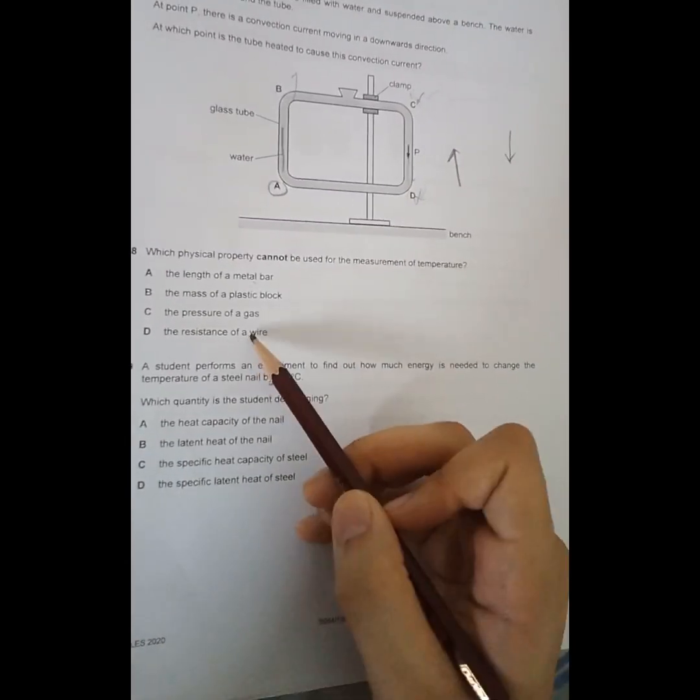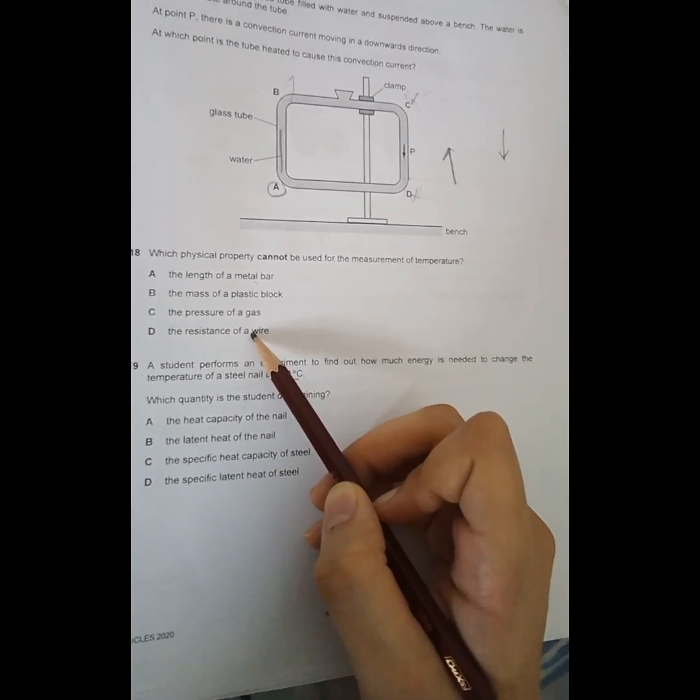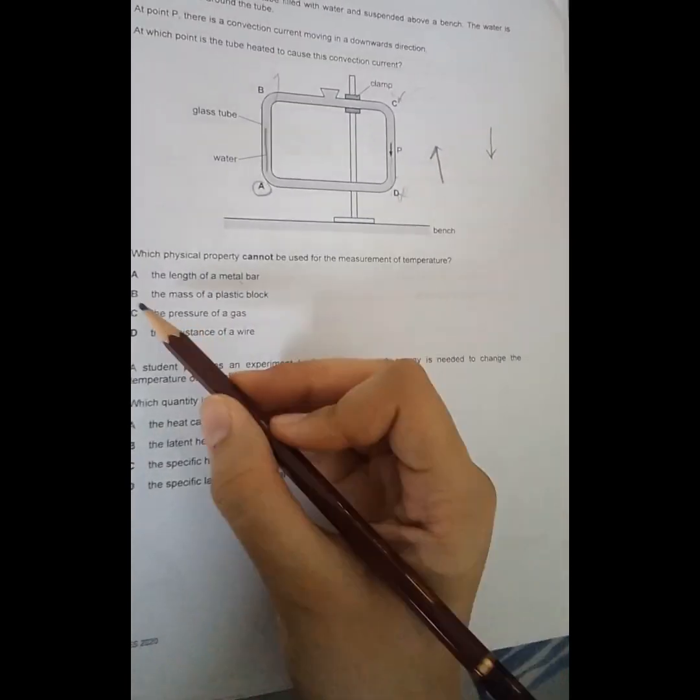We know resistance increases when temperature increases, and pressure increases when temperature increases, and the length increases because expansion occurs. But the mass does not change whatsoever.